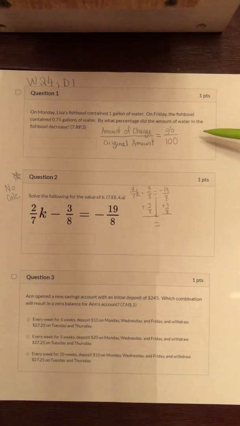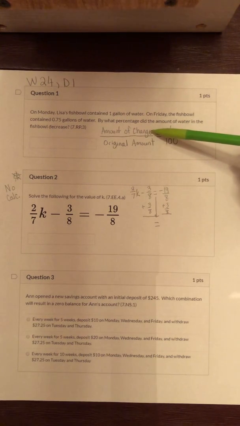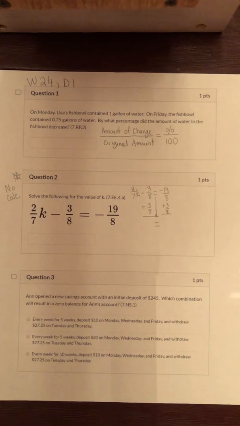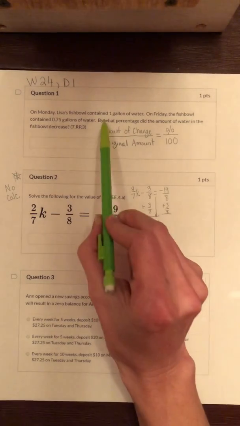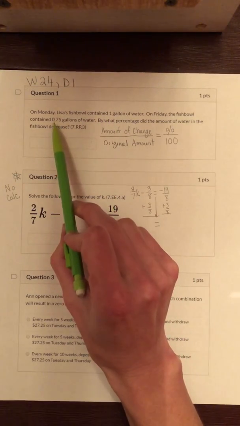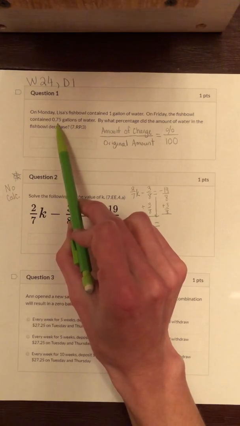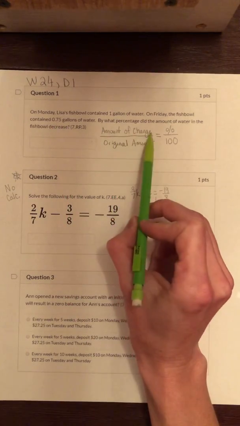So this is a percent of change question. So the format where we're going to set up our proportion, in the numerator spot on the left side, we're going to have the amount of change. So that means what's the difference, and how do we find the difference between two numbers? We subtract. So we would be subtracting 1 gallon minus 75 hundredths of a gallon. And that answer would go in the numerator spot.